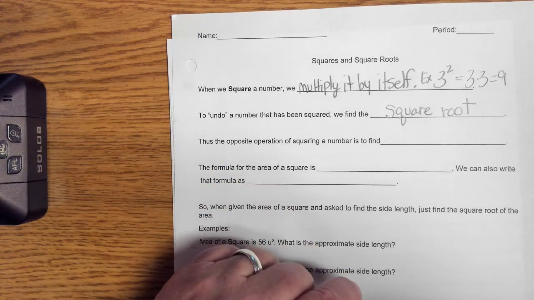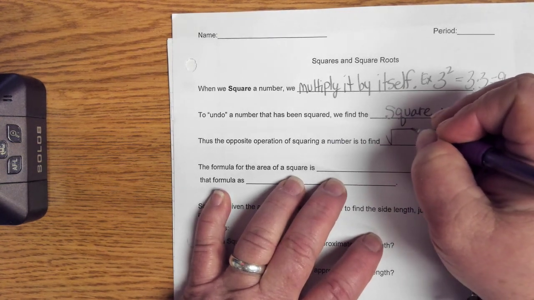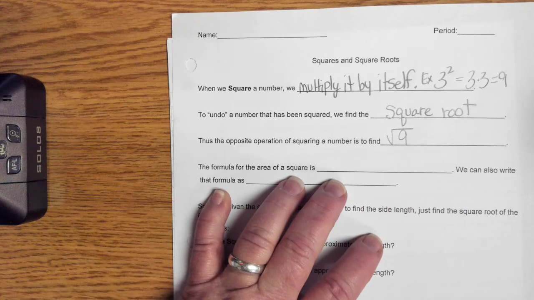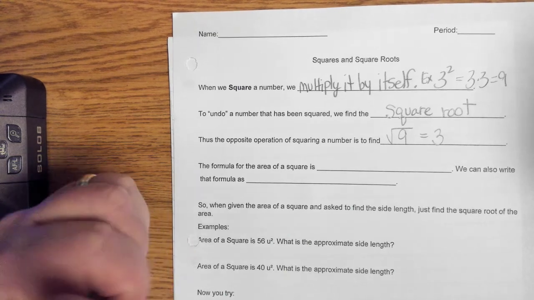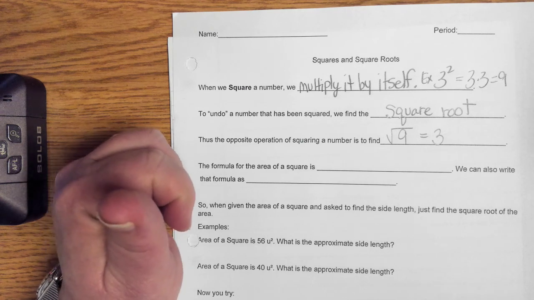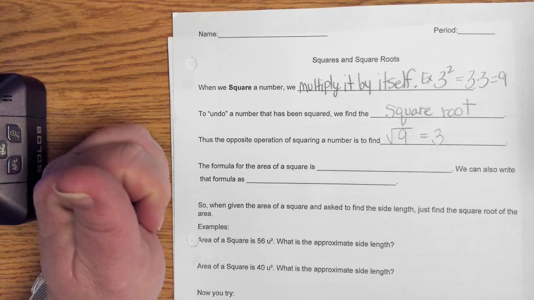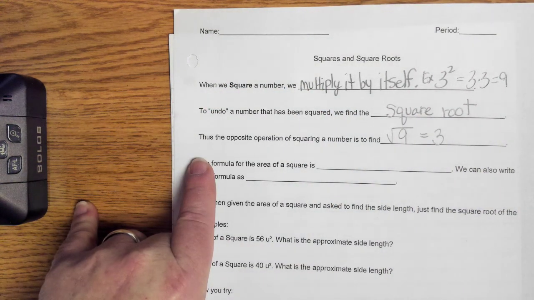Thus, the opposite operation of squaring a number is to find the square root of a number. Example, the square root of 9 is equal to 3. Now, when you square something and get a whole number, you know that number is rational. It is also called a perfect square. Okay? So, when you get a whole number, can you remember that? It is rational. When you've taken the square root, it is rational, and it is called a perfect square.